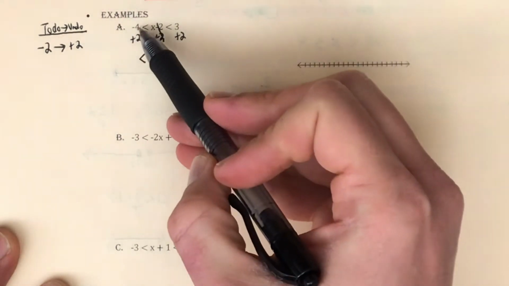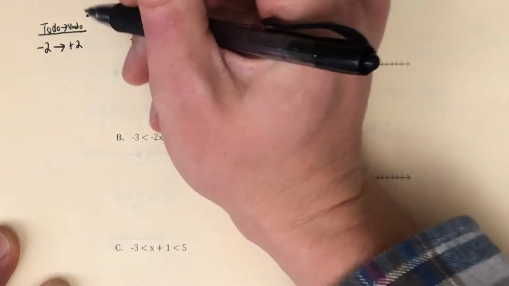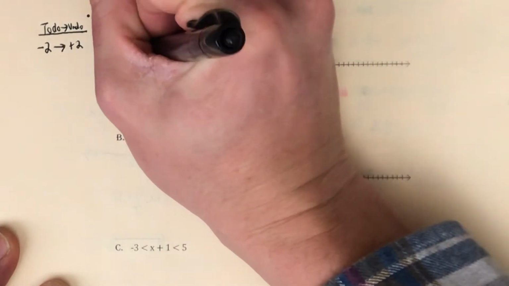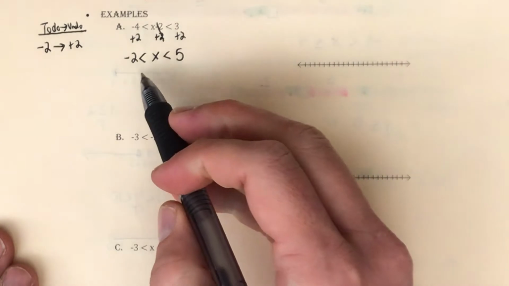And then I've got -4 plus 2 on the left side. Well, that is -2, because 4 bad guys, 2 good guys, bad guys win by 2. And then 3 plus 2 on the right side is 5. So my simplified compound inequality is -2 is less than x, which is less than 5.